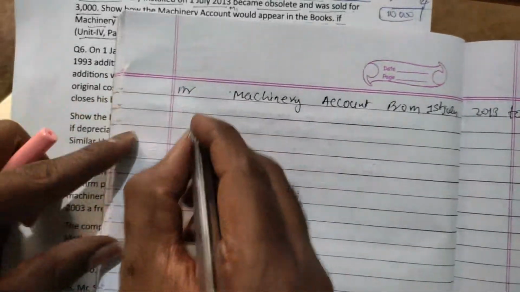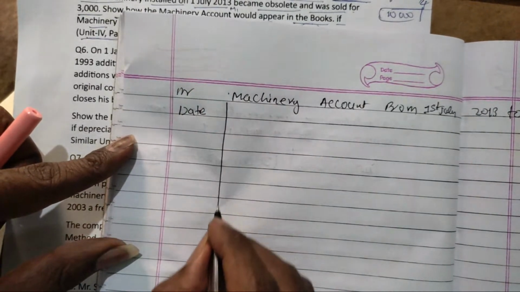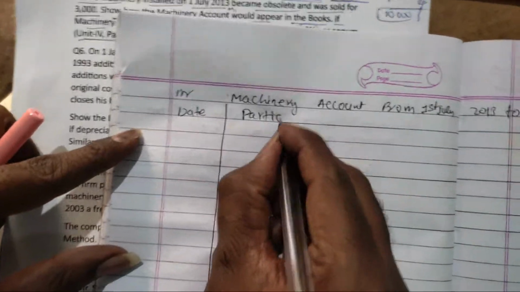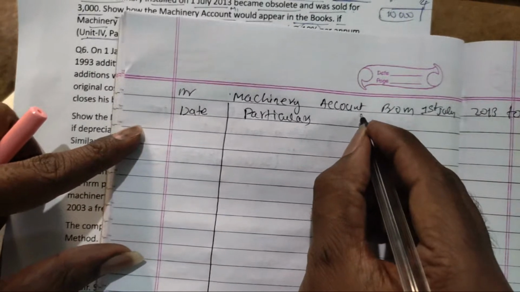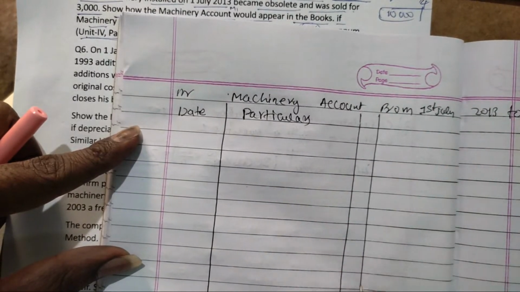This is credit side, this is debit side. First column date, next particulars, next one small LF column, amount.